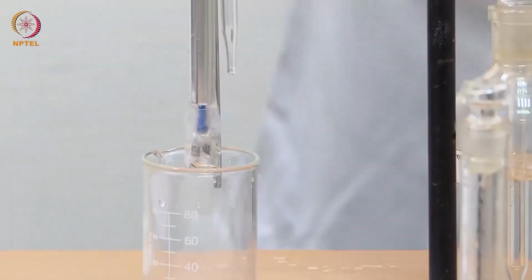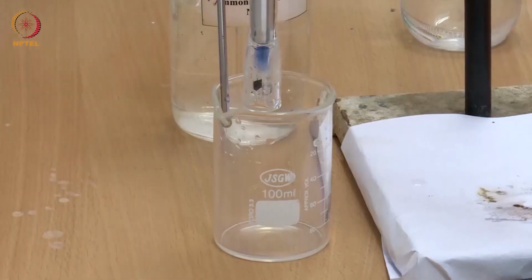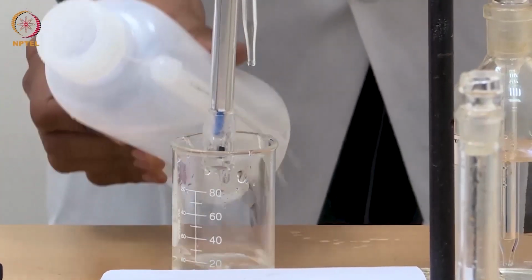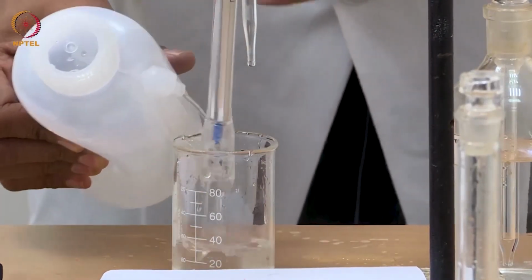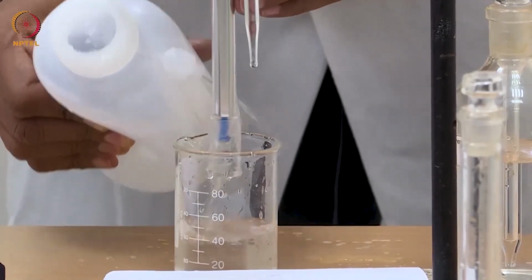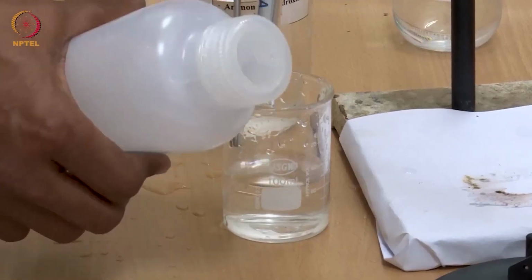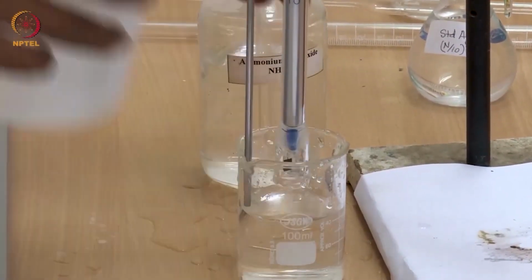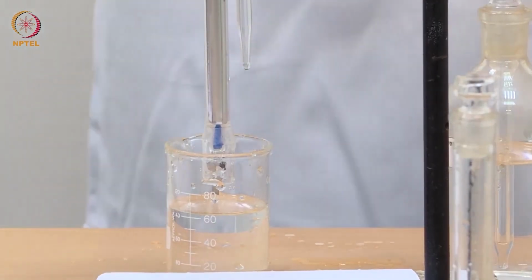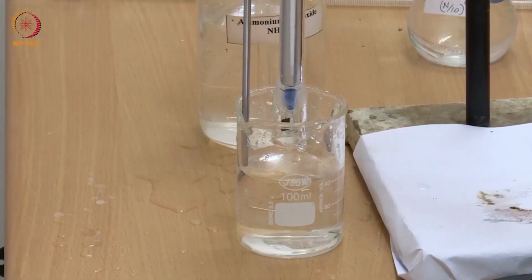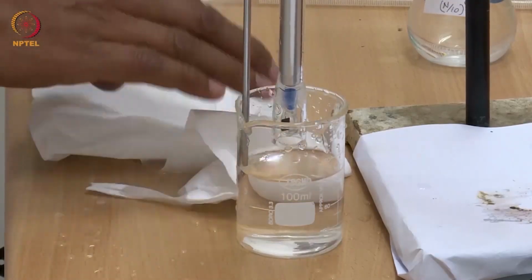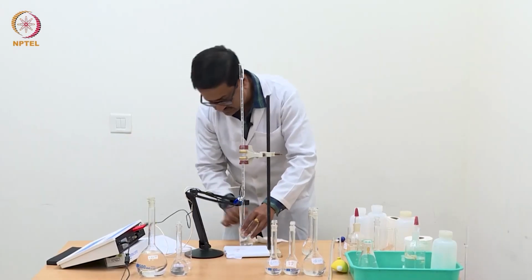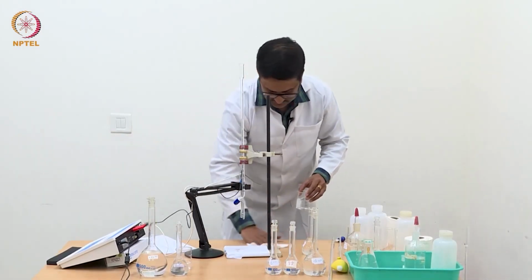Now we should wash this electrode thoroughly with water and remove all the ammonium hydroxide that may be here. This is a very important part of this experiment, that you should wash the electrode carefully so that you don't leave any silver chloride as deposited particles on the electrode, which will then cause problems in the next set of experiments which we do or somebody else would do.